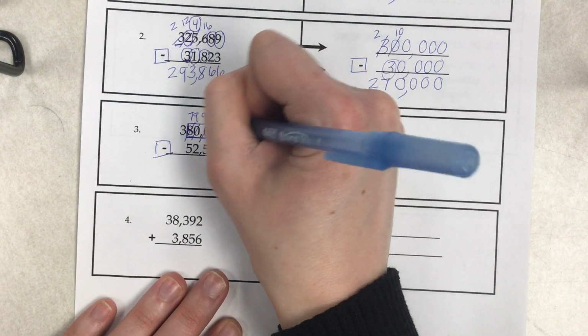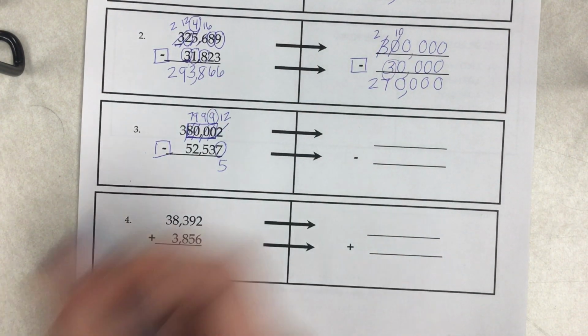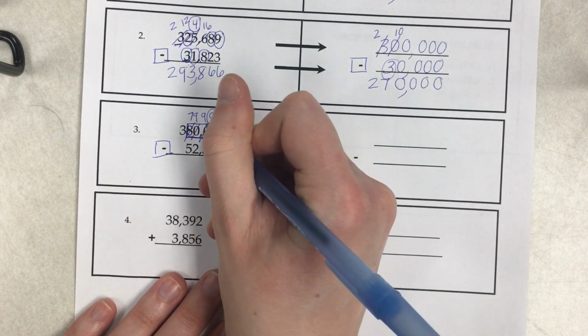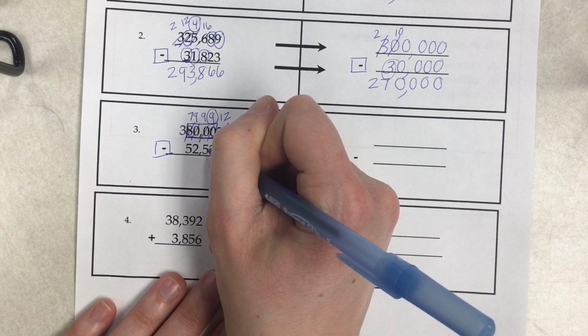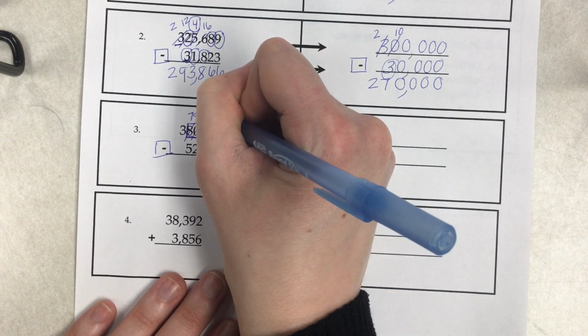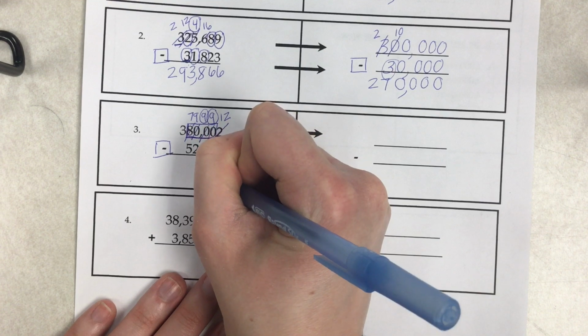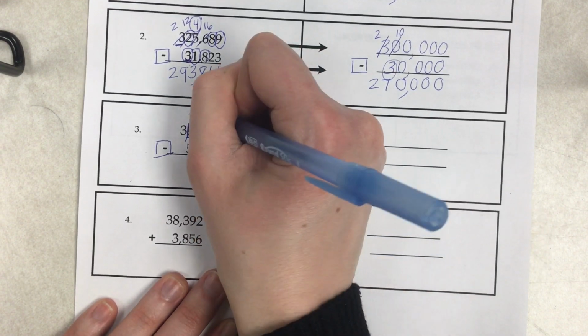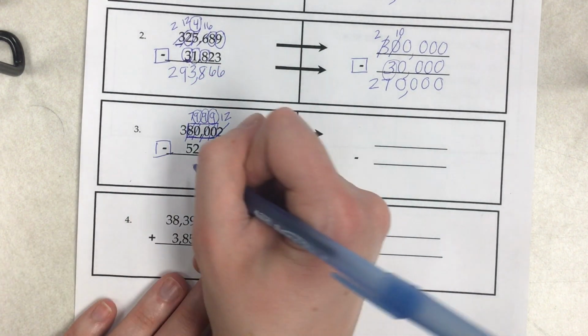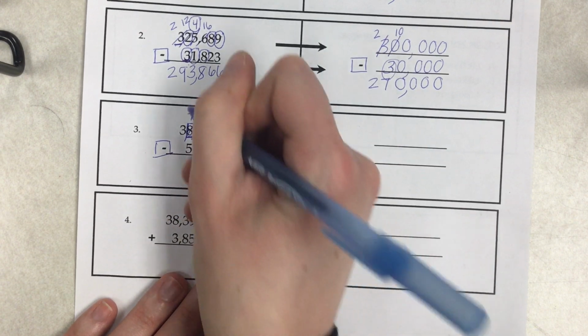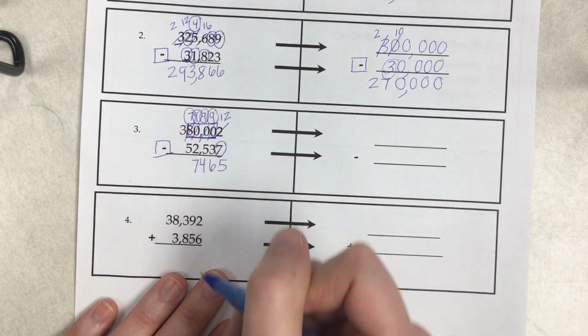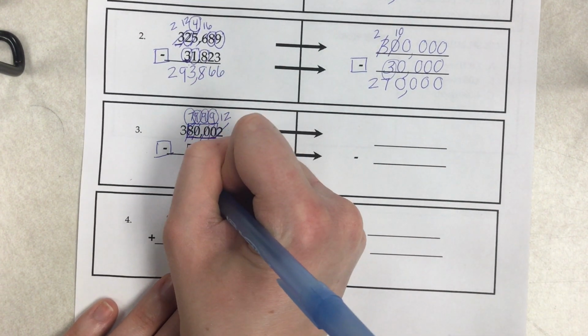9 minus 3, more on the top, no need to stop, 6. 9 minus 5, more on the top, no need to stop, 4. 9 minus 2, more on the top, no need to stop, 7. 7 minus 5, more on the top, no need to stop, 2.